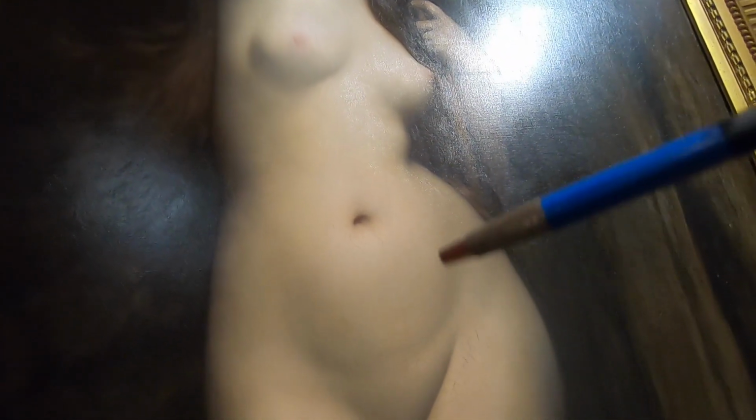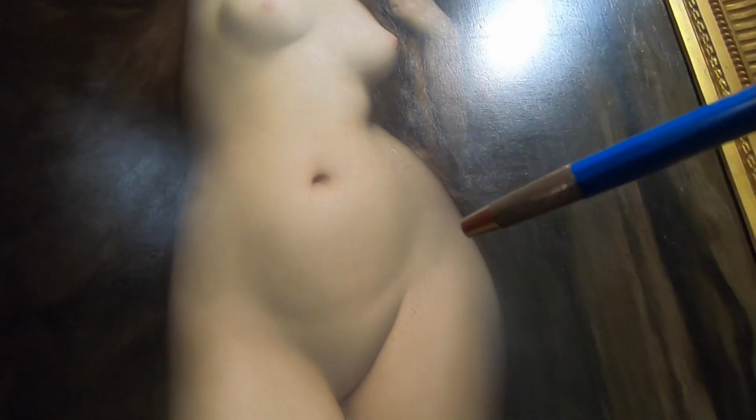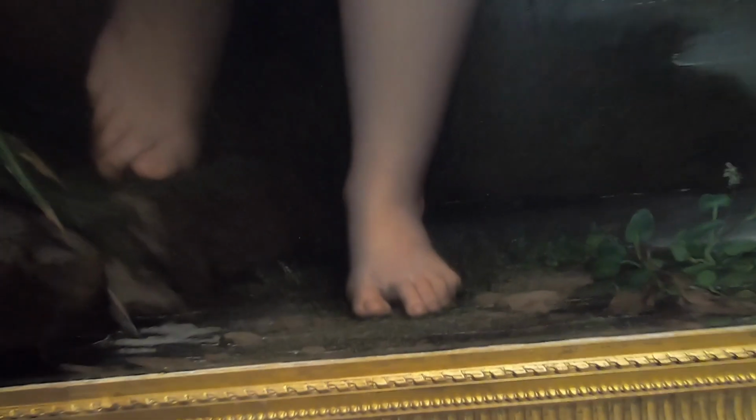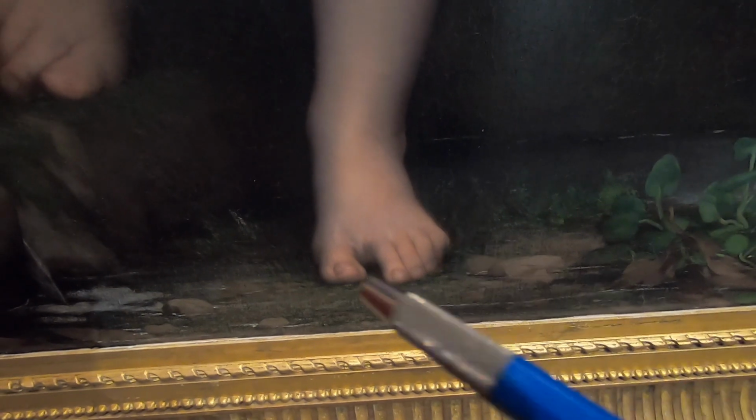This one too, down the rib cage. You can see it come around the abdomen here. And down the hips, nice smooth movement. Around here, very nice arabesque. Even the feet kind of curve up.